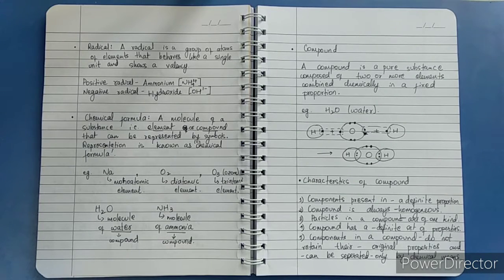So like water again, let's take the example of water. How is water formed? By the combination of hydrogen and oxygen. Hydrogen is highly combustible. Oxygen is a supporter of combustion. So oxygen is needed for combustion to take place. So both of them help in combustion or are highly combustible, but water acts as a fire extinguisher. So it's just the opposite.